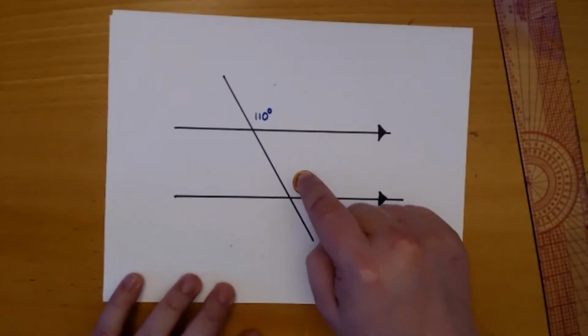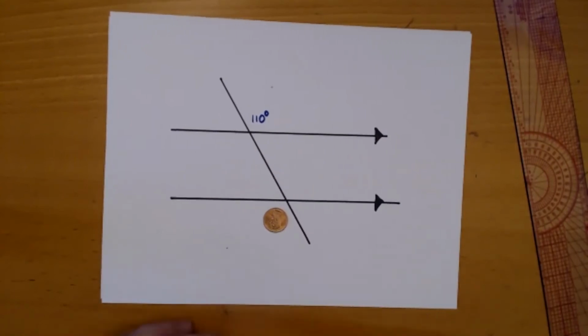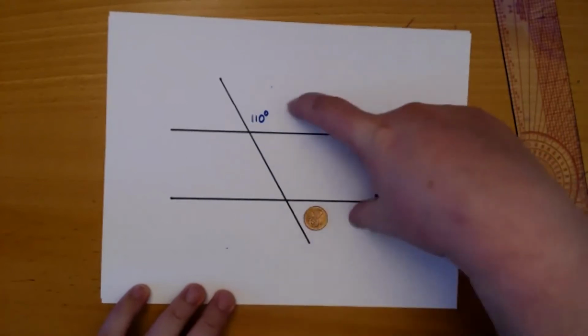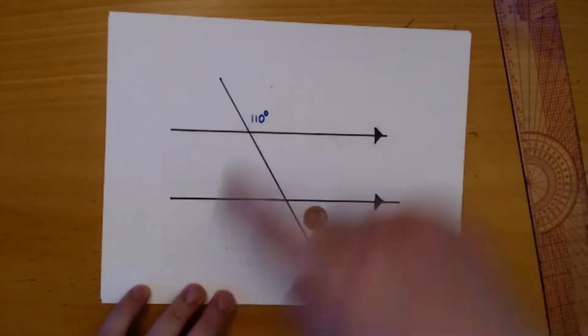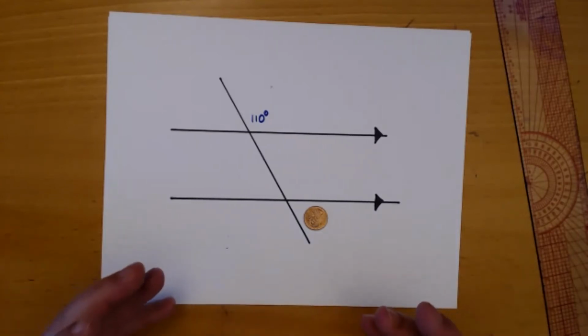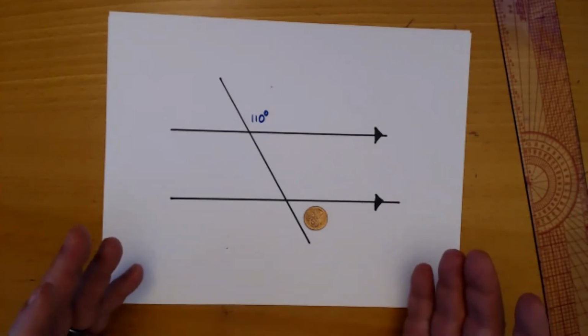Now, these two, they look alike, don't they? They're both big angles. But these two, they don't look alike. And since they don't look alike, we can say that they're not going to be the same. And if they're not the same, you've only got one other option, and that's subtract from 180.